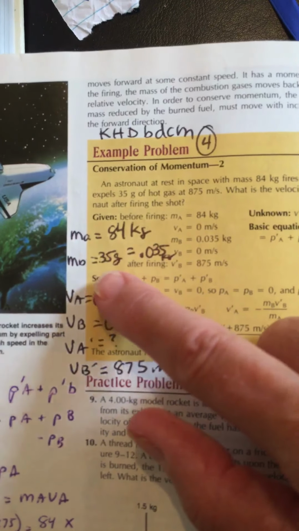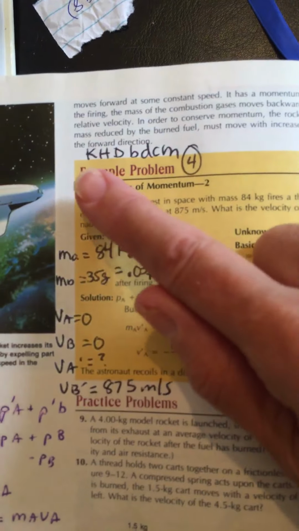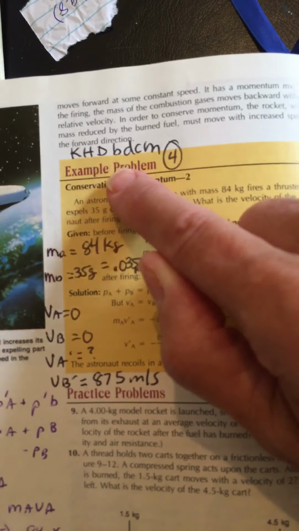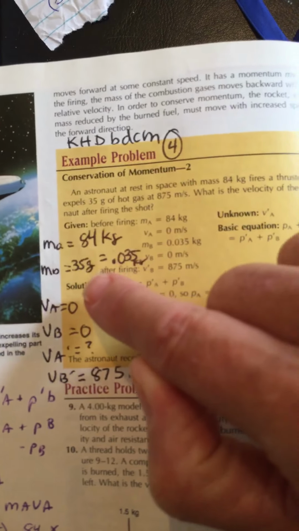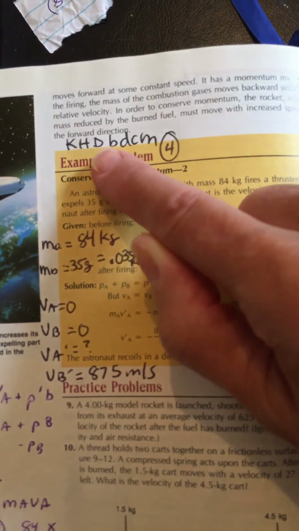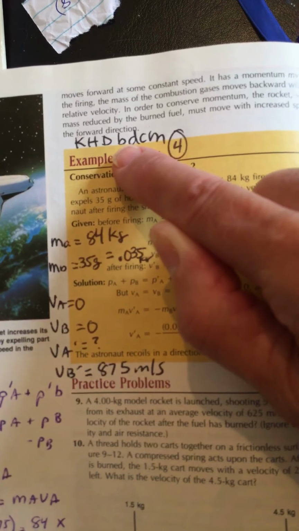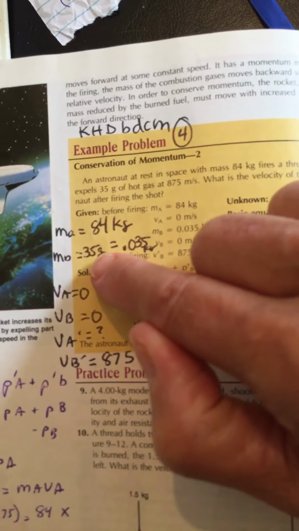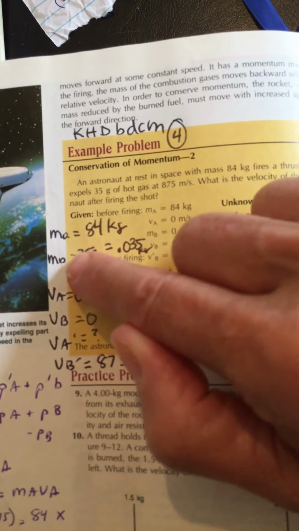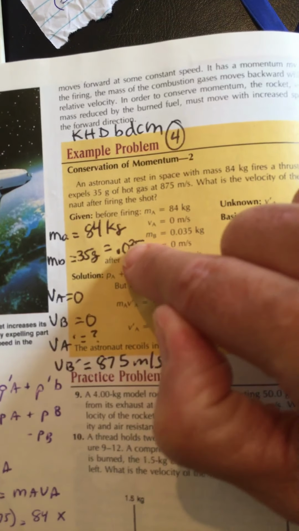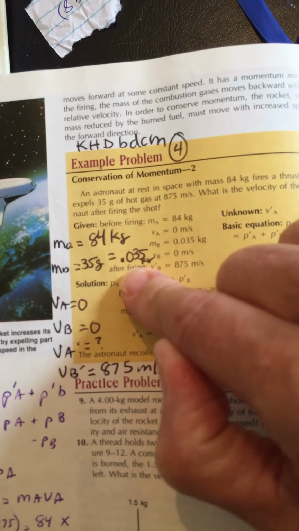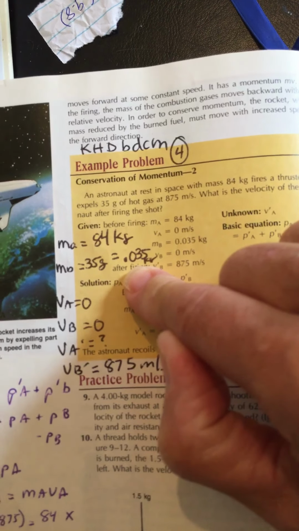Notice that this is in kilograms and this is in grams, so I have to use King Henry's Daughter Bakes Delicious Chocolate Muffins, and I want to go from grams, the basic unit, to kilograms. I'm going to put it in the same unit as the astronaut. So I move it 1, 2, 3 places that way. So my decimal goes 1, 2, 3 places, and it's 0.035 kilograms.